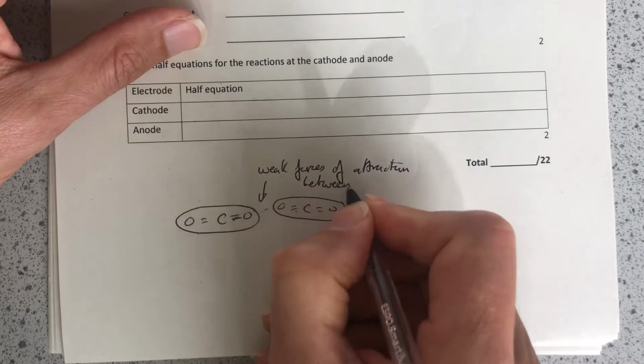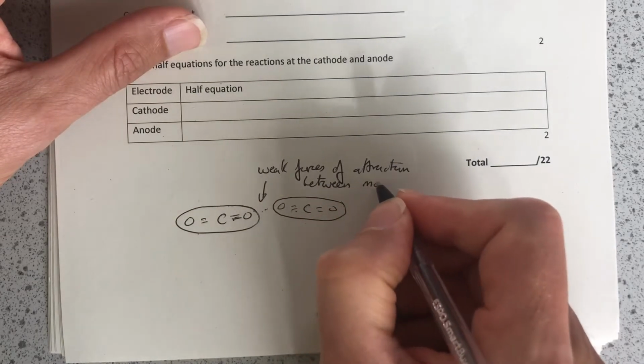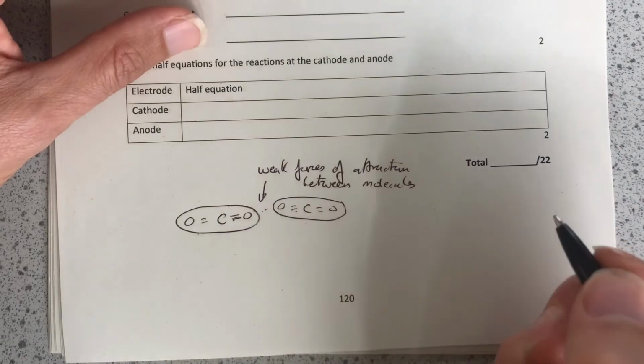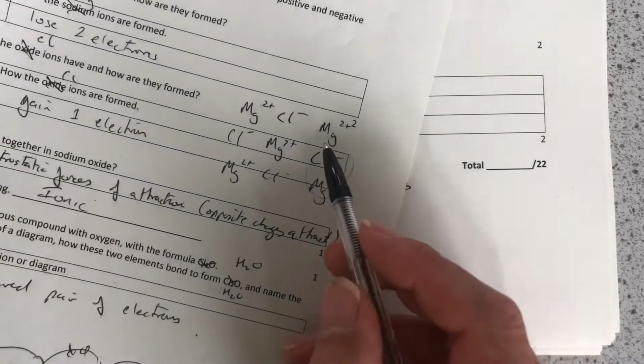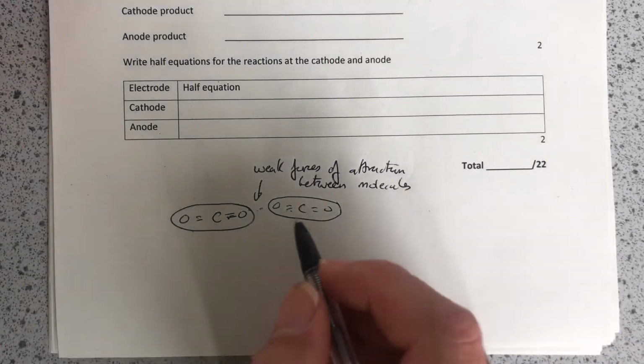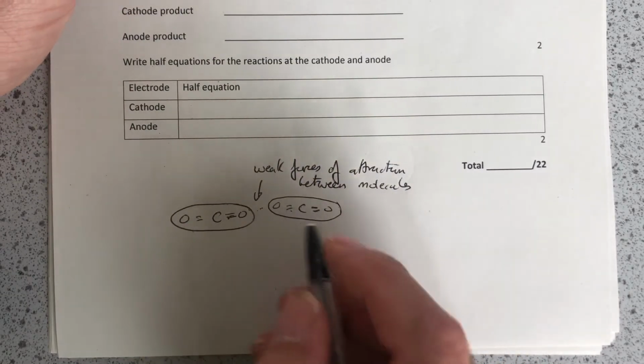So with ionic, there were strong forces of attraction between oppositely charged ions, so they had a high melting point. Ionic, high melting point. Strong forces of attraction between the positive ions and the negative ions. Here, there are massively strong covalent bonds in this molecule, but we're not interested in those.